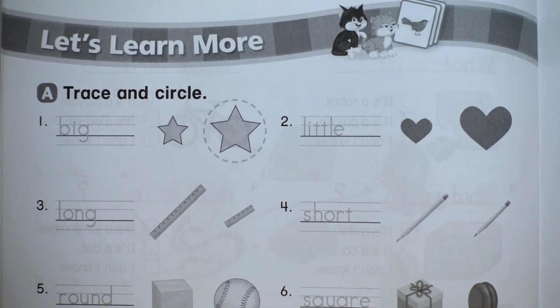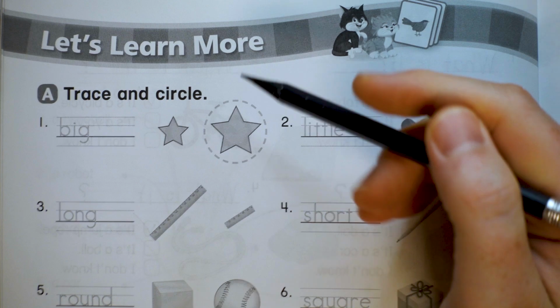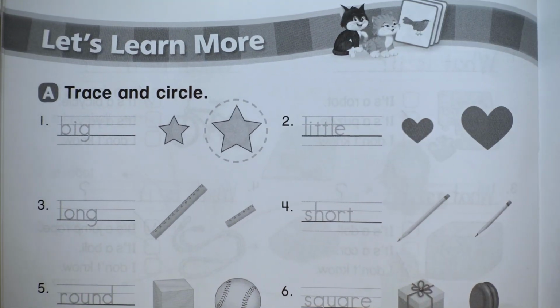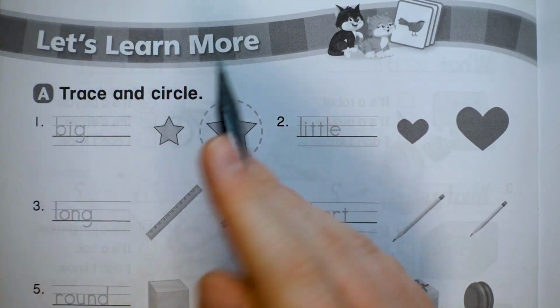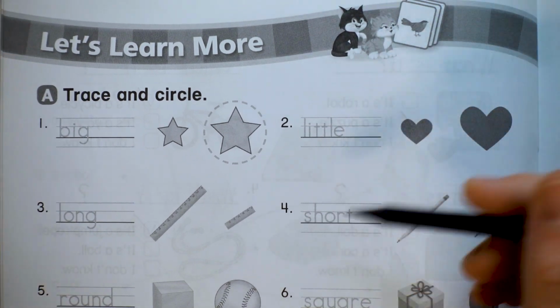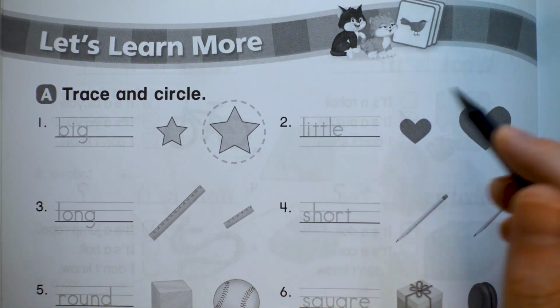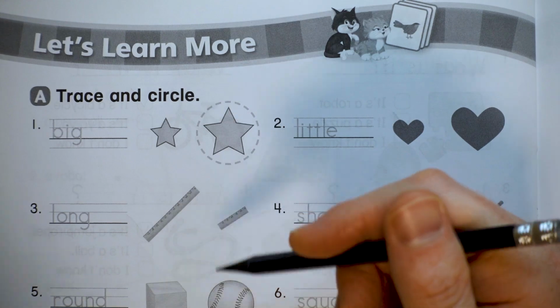Hello everybody, these are the pages 42 and 43 in the Let's Go 1 workbook, and today we're doing the Let's Learn More section of Unit 5. So here we had some new adjectives like big and little, but before we do any work with them, let's remember what they looked like in the student book.